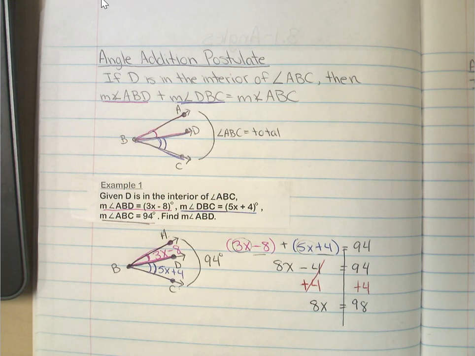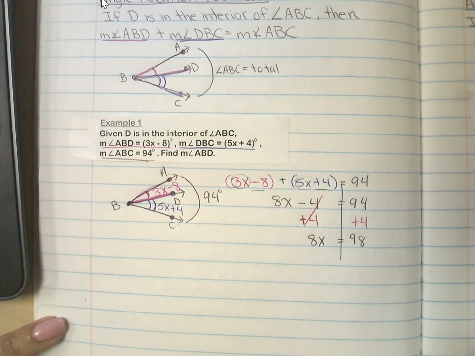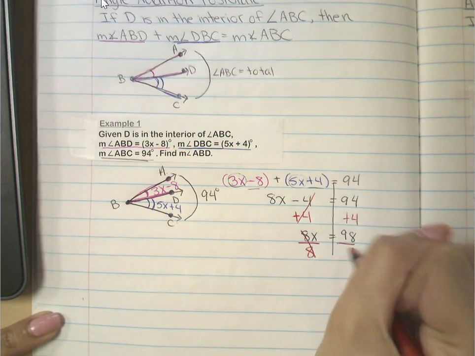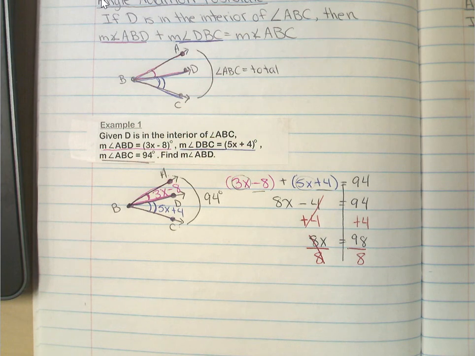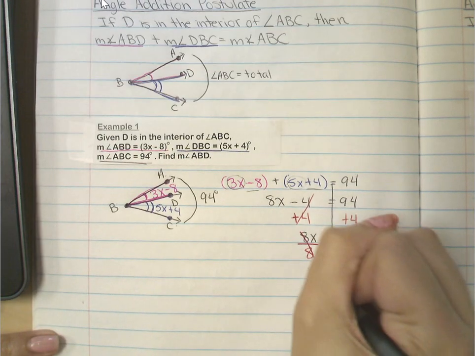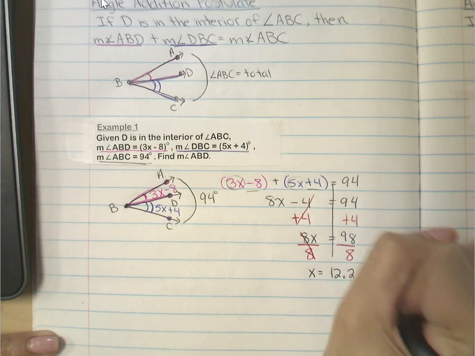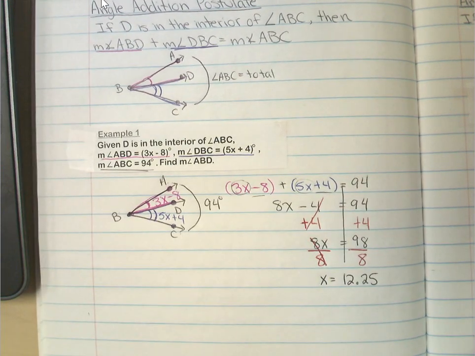And then the last step, you have to divide by 8. So I'm gonna divide by 8 so that it cancels out on both sides. And for this, we're gonna get a decimal. 98 divided by 8 is 12.25. So that's my x value.